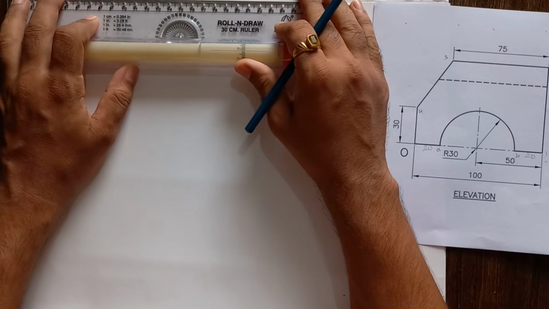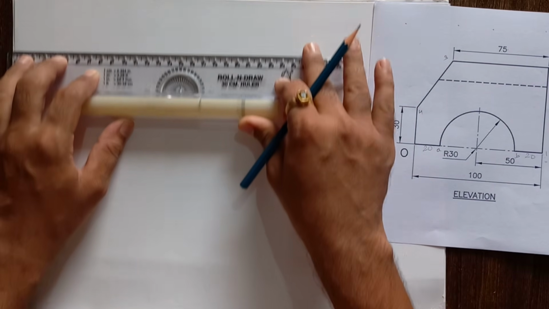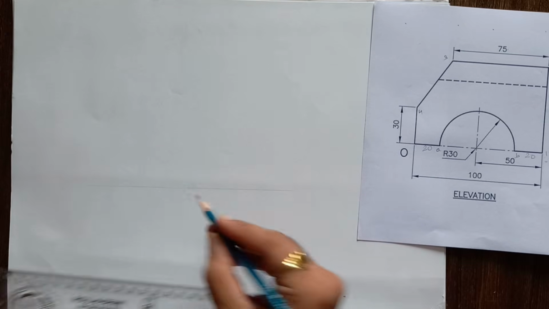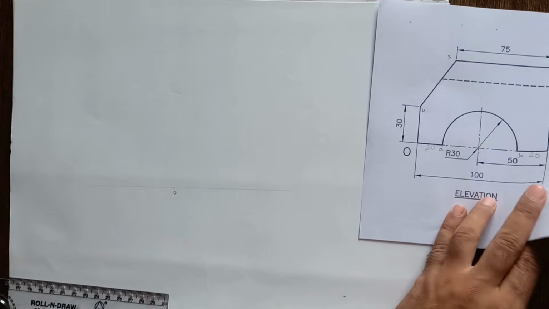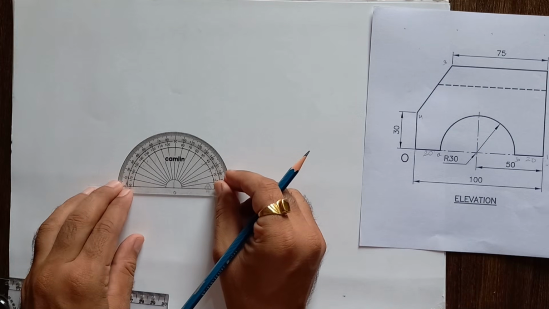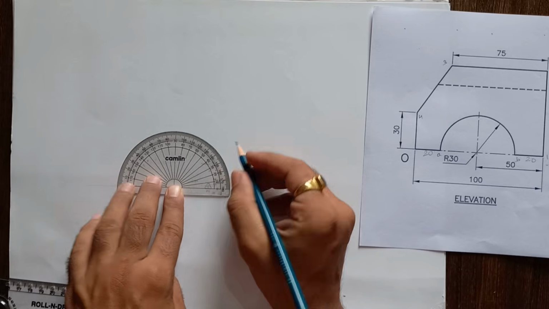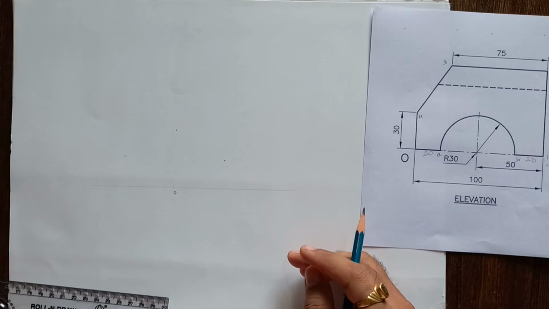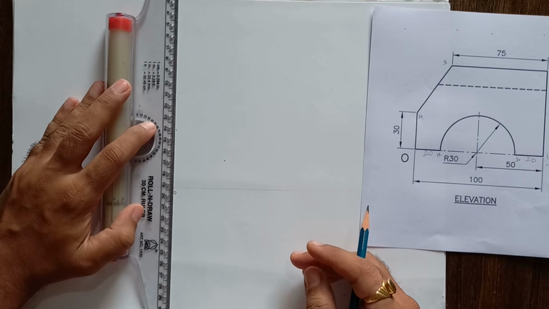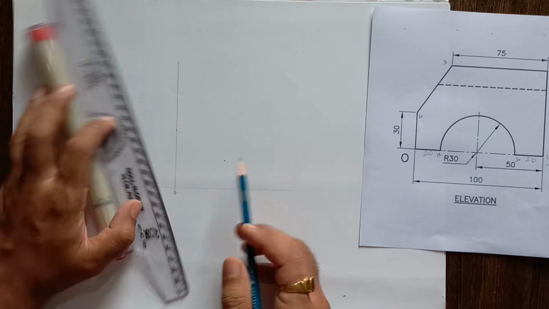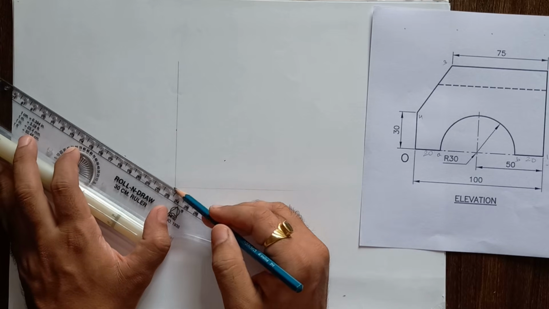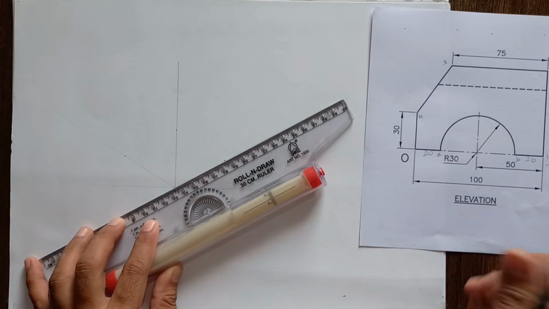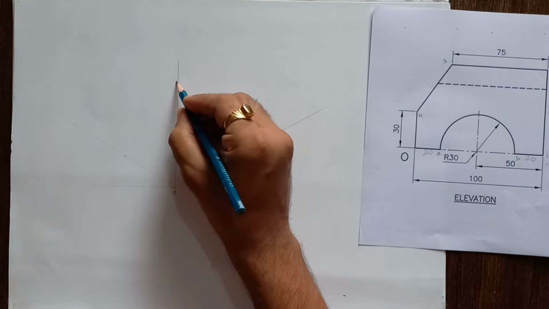Draw the XY line first. Mark point O, and by using protractor mark 30, 90 and 30 degree angle. By using three lines, we are going to join all these angles. Now this is the x-axis, z-axis and y-axis.